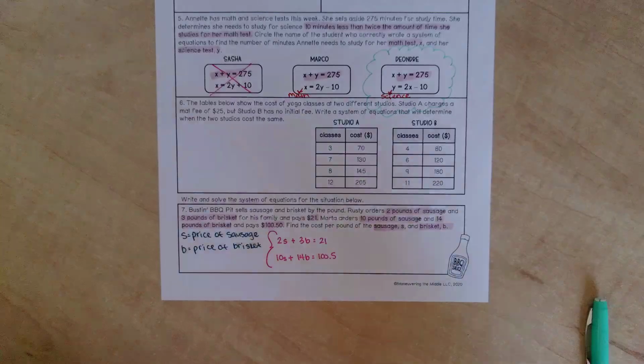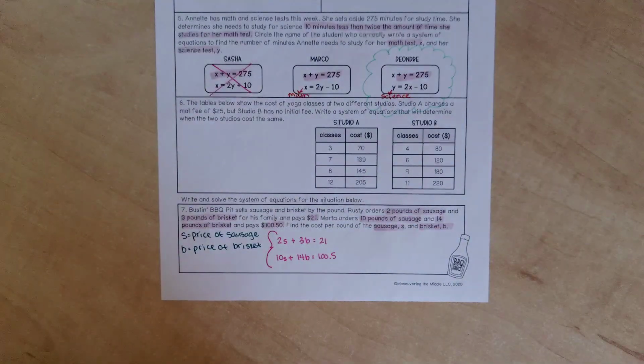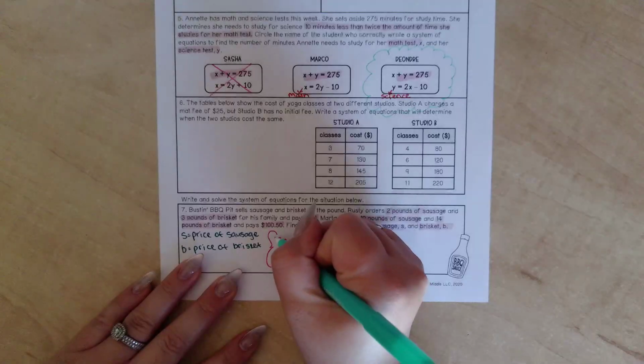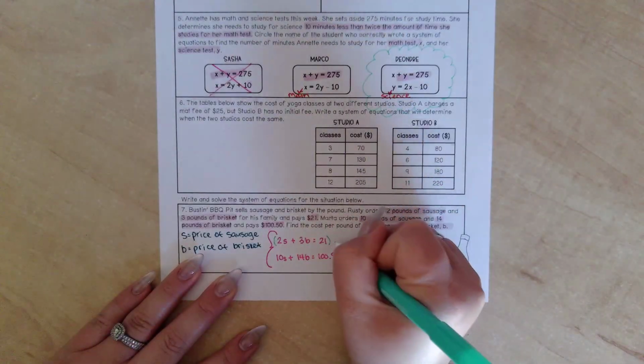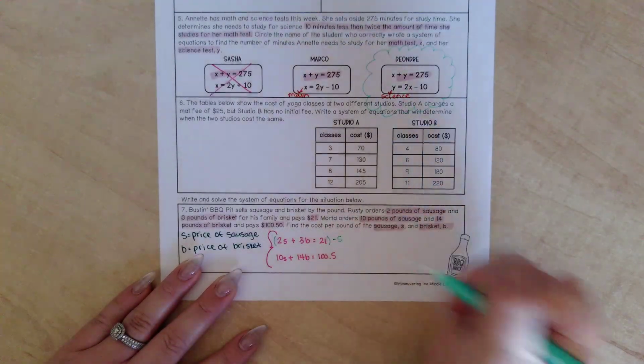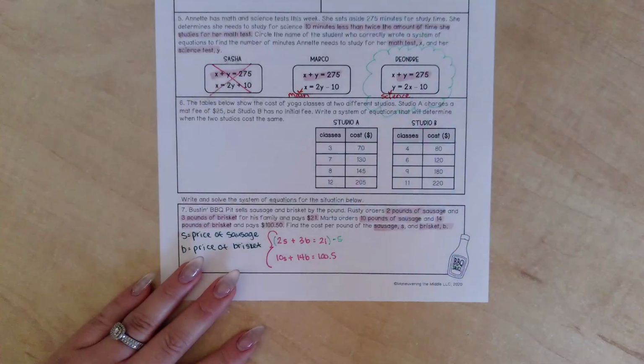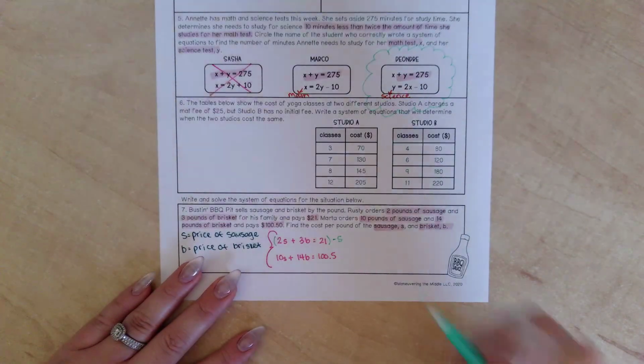Because y'all like elimination the most, I'm going to do elimination, and with that I need to create a zero pair. Where I see the easiest to create a zero pair amongst my variables is with 2 and 10, because I can easily turn that to a negative 10. Don't forget, zero pair means opposites of one another.